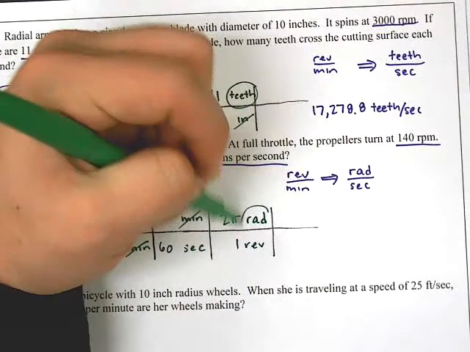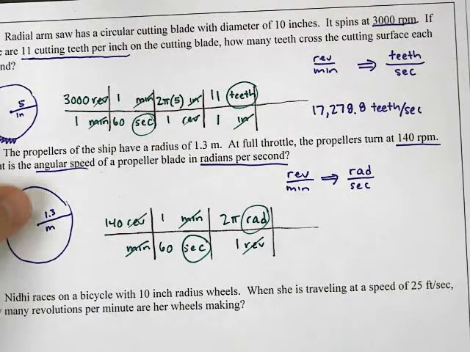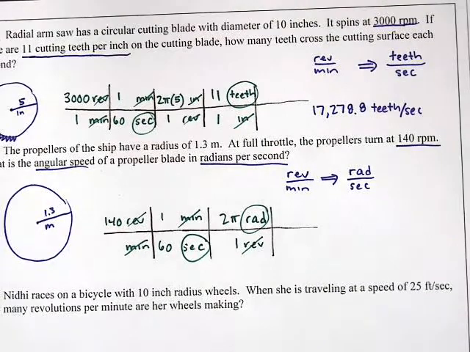We have our radians. Sorry, I didn't cancel out revolutions. We have seconds. Guys, we're done. It's funny here, right? We didn't even use the 1.3, so be very careful. Be on the lookout. We might give you extra information that you don't need.